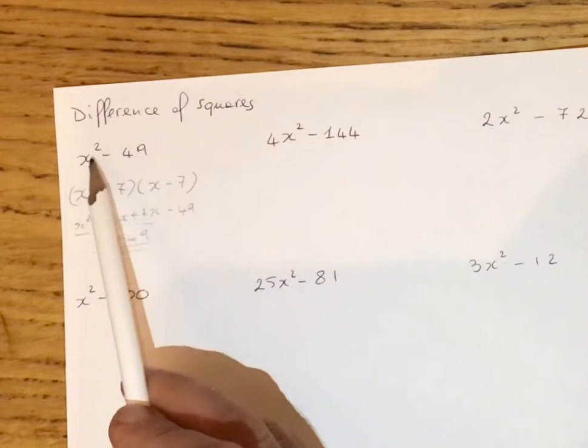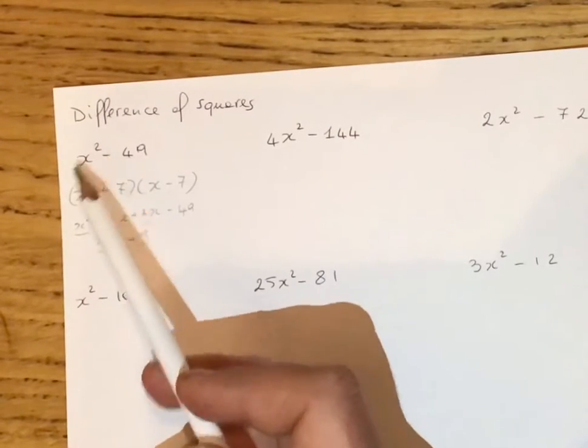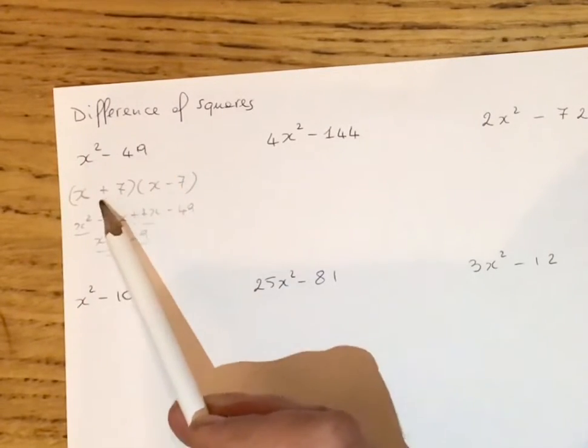Okay, so what we are doing here is finding the square root of this, which means what squared will give you x squared, and the square root of that, one positive, one negative.